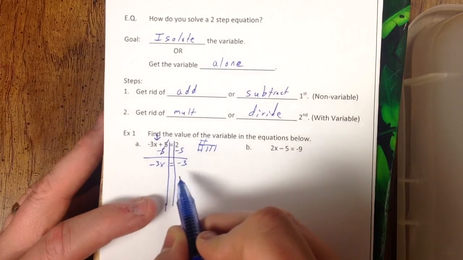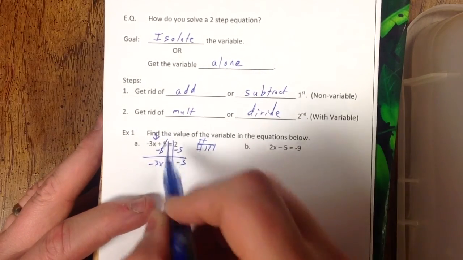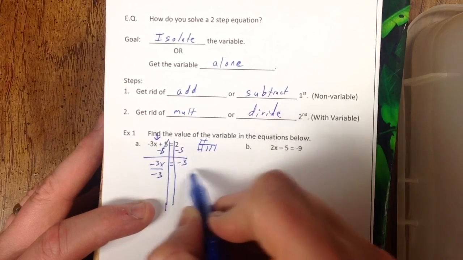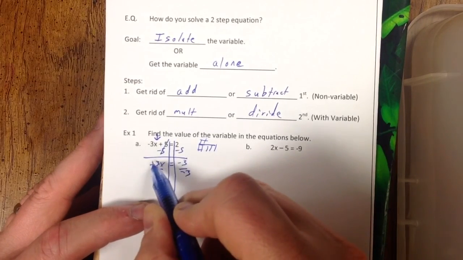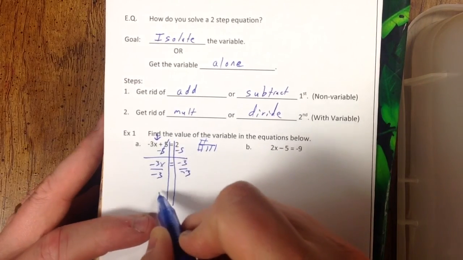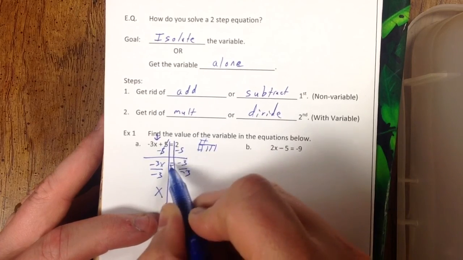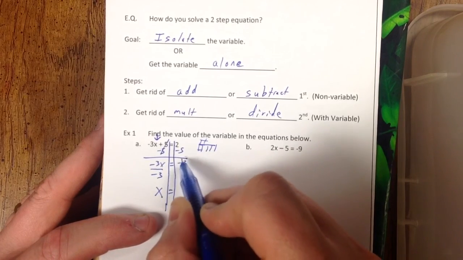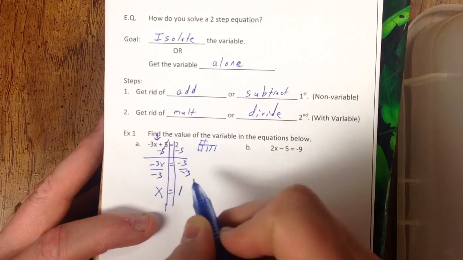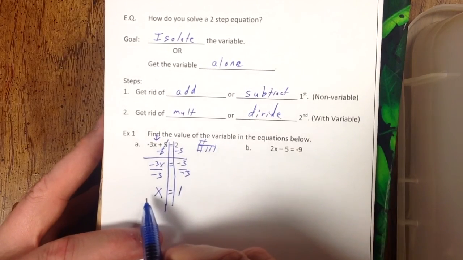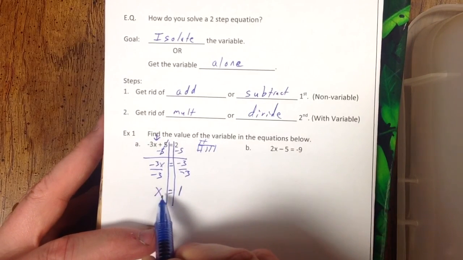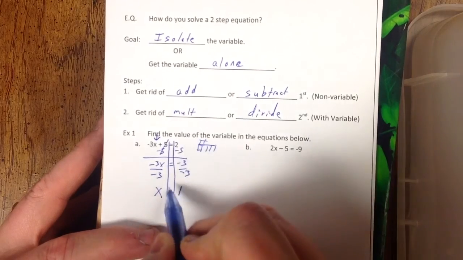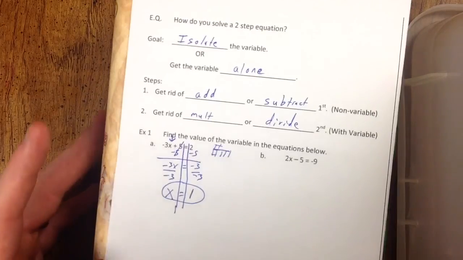Now I'm back to a one-step. This is negative 3 times x, so I'm going to divide both sides by negative 3. Negatives cancel out, 3s cancel out. I'm left with just x, and here it is equal to, negatives cancel out, 3s cancel out, so I'm left with just 1. And you go, well, how come it's not 1 over here? But remember, what's 1 times anything? It's itself. So it just stays x, and that's my answer.